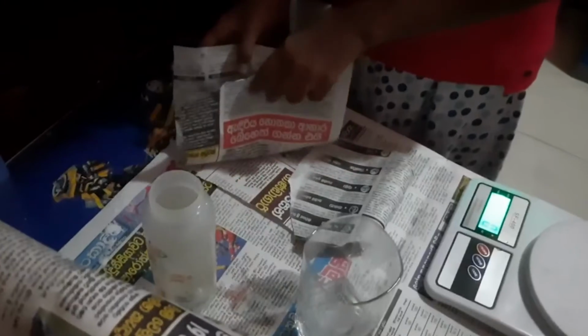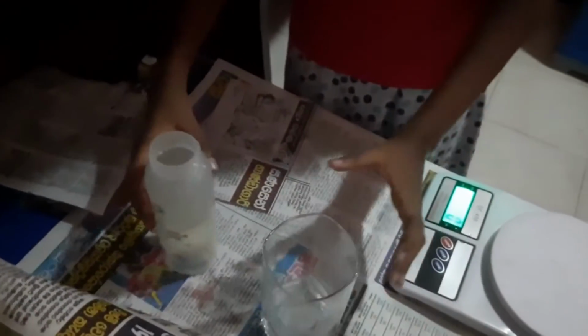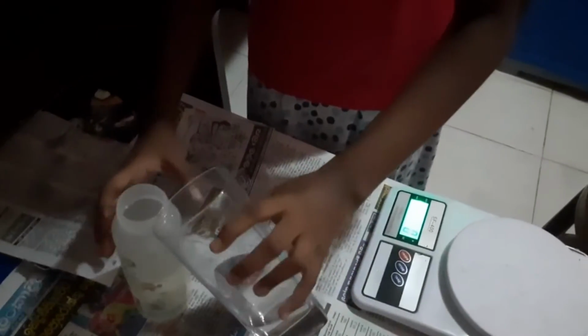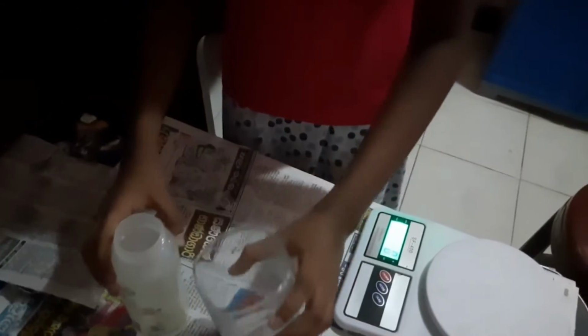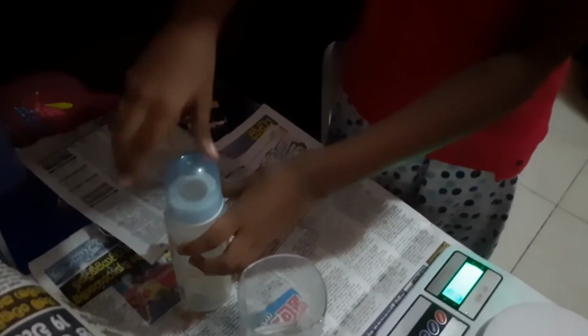Now I add this 10 grams of salt to this beaker. And I add a little amount of water. And I dissolve it well.